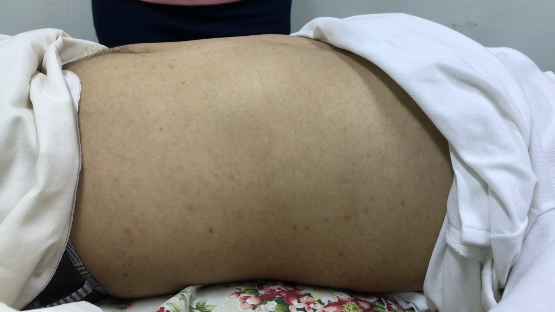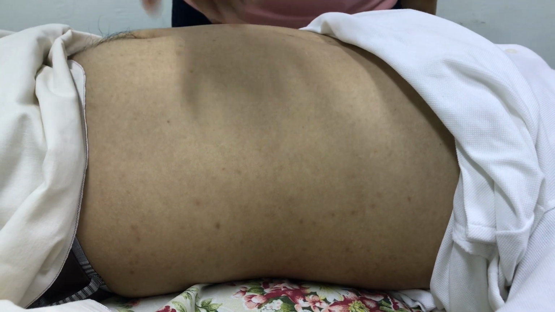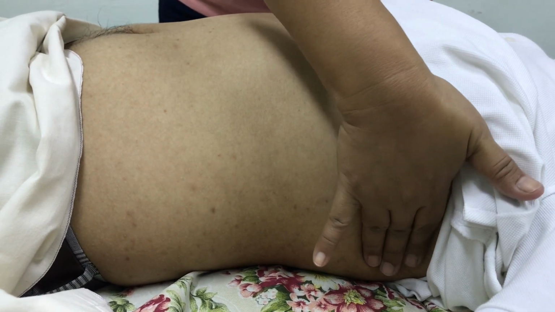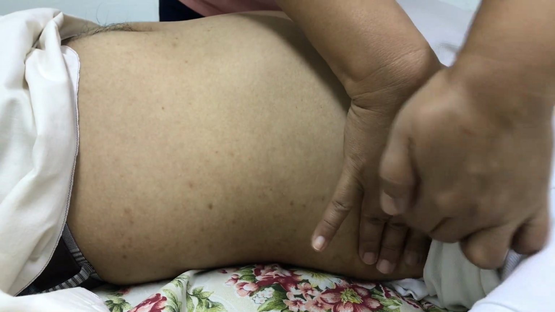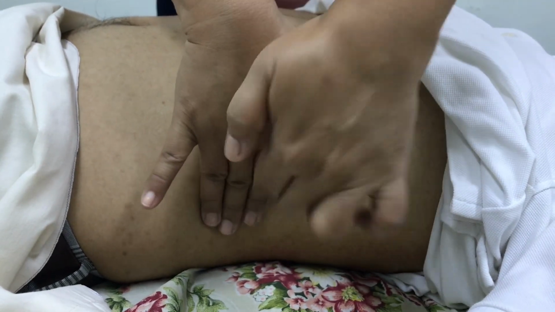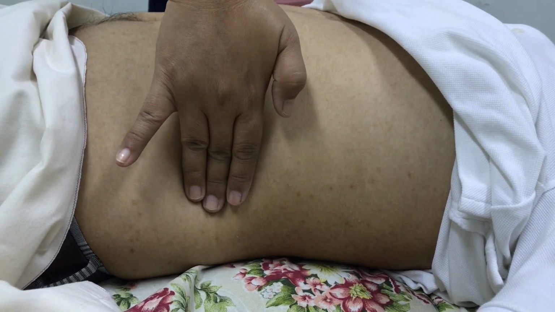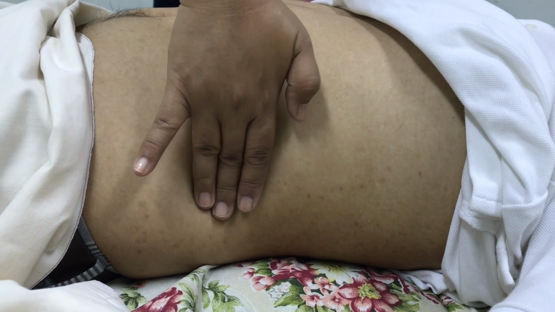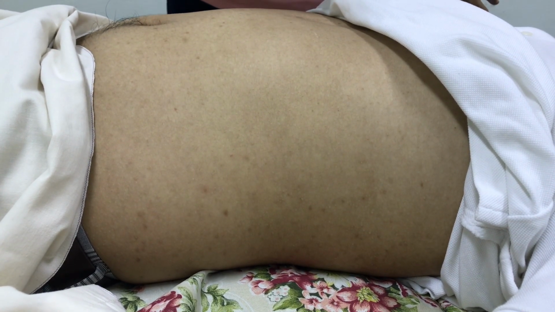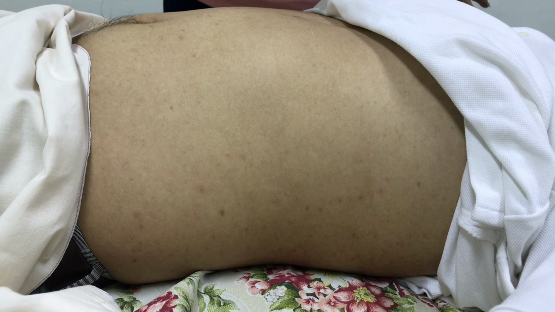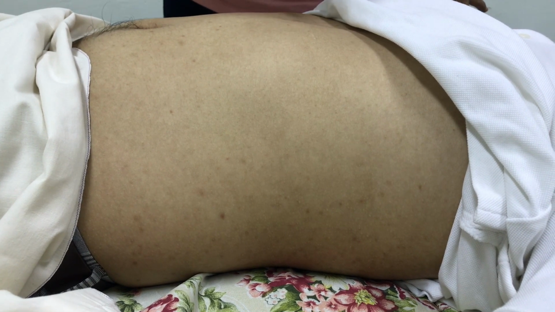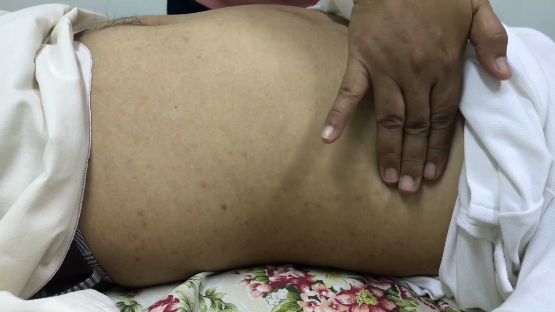Percuss the spleen. Begin posterior to the left mid-axillary line, or the MAL, and percuss downward, noting the change from lung resonance to splenic dullness. A second method for detecting splenic enlargement is to percuss the last left intercostal space at the anterior axillary line while the client takes a deep breath.